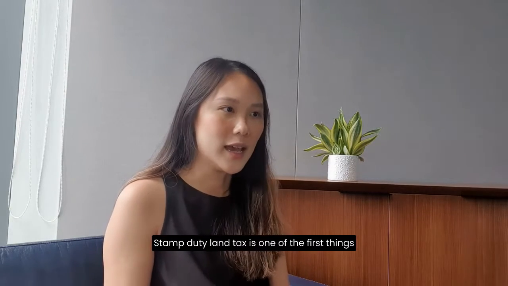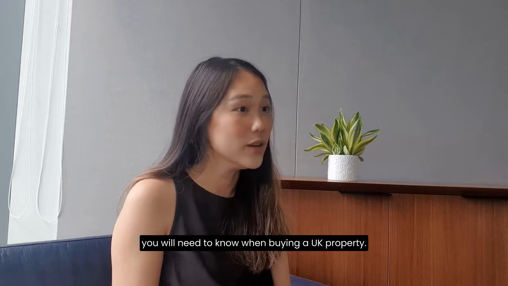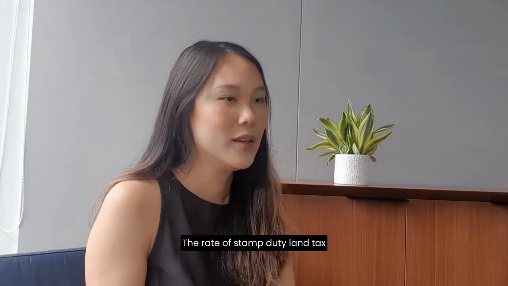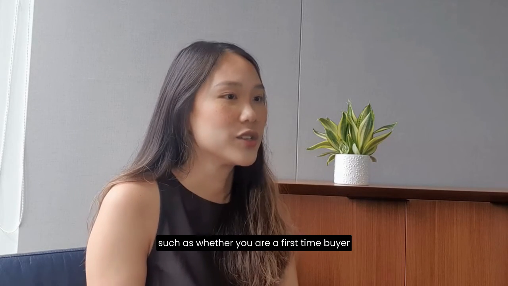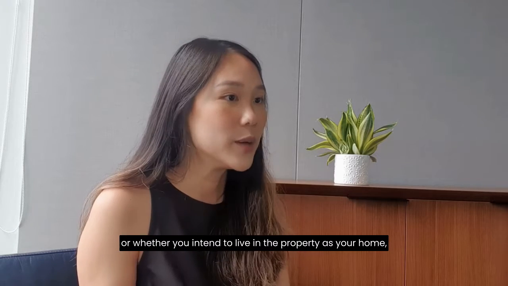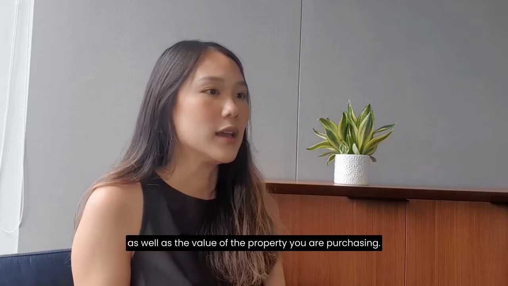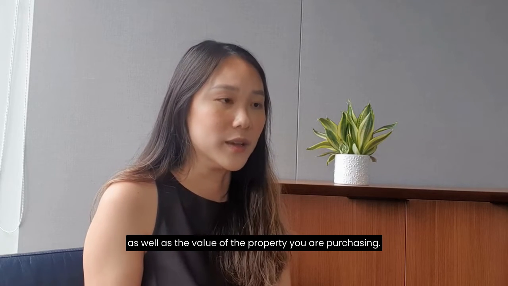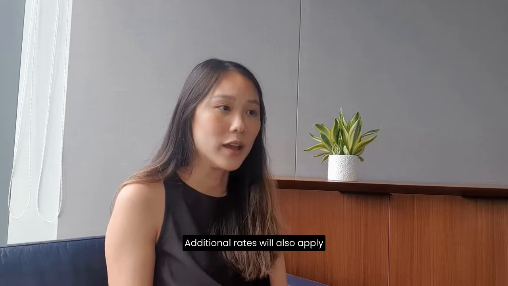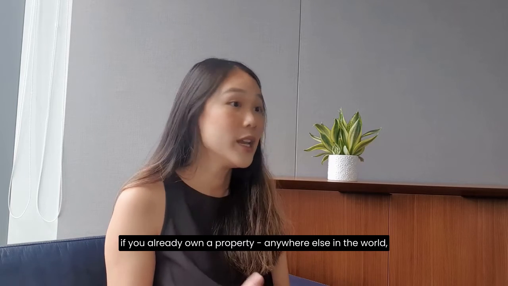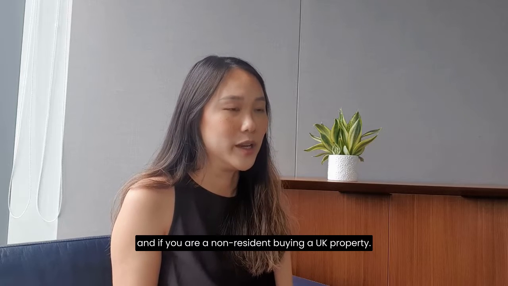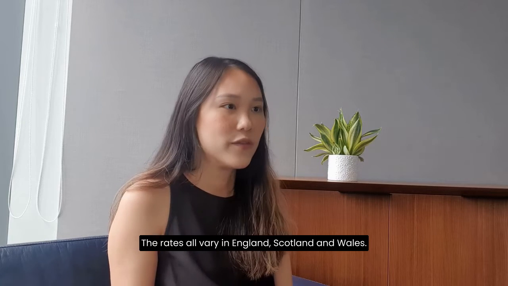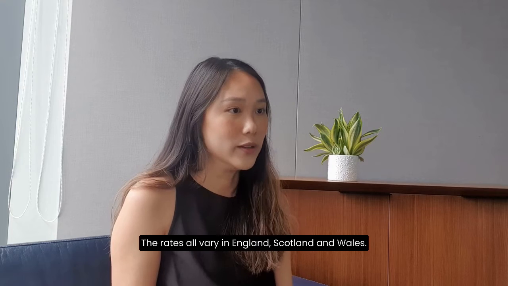So stamp duty land tax is one of the first things that you will need to know when buying a UK property. The rate of stamp duty land tax depends on a number of factors, such as whether you are a first-time buyer or whether you intend to live in a property as your home, as well as the value of the property you are purchasing. Additional rates will also apply if you already own a property anywhere else in the world, and if you are a non-resident buying a UK property. The rates also all vary in England, Scotland, and Wales.